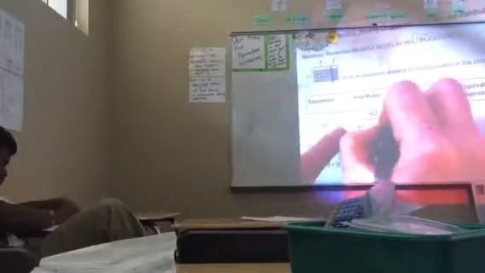Multiple squares. I can't draw out 40 squares. That's going to take me too long. I'm just going to write the number 40. And I'm going to write the number 5.